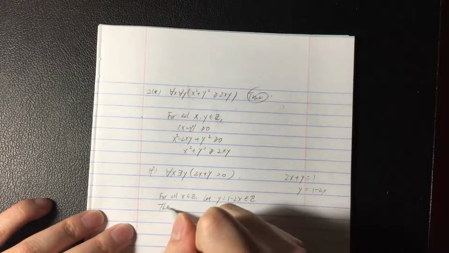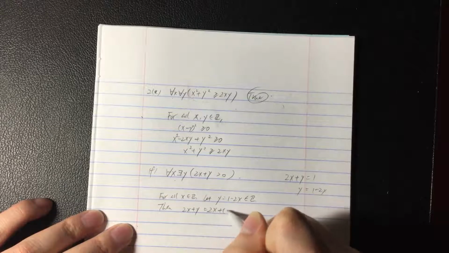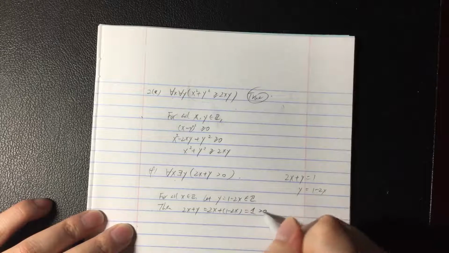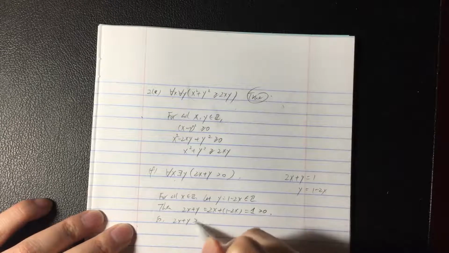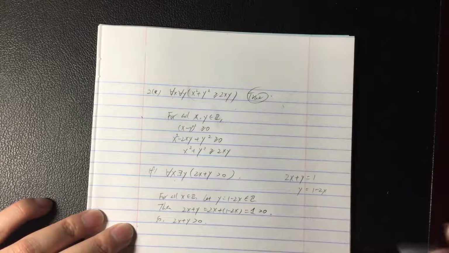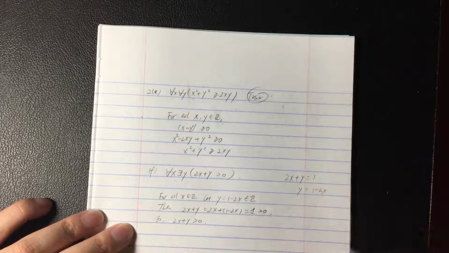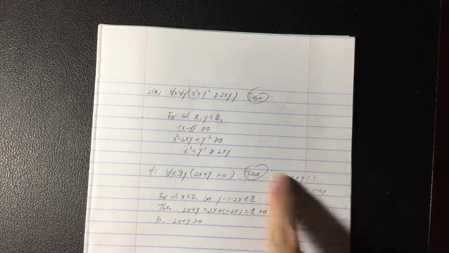Then 2x plus y equals 2x plus 1 minus 2x, which is equal to 1. 1 is greater than 0. So 2x plus y is greater than 0. This statement is true. For all x, I can find a y. And this is our scratch work.